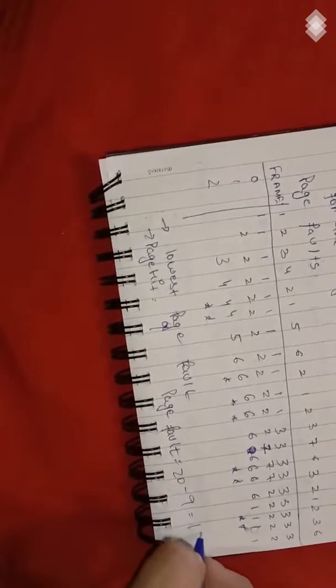So the number of page hits here are 1 2 3 4 5 6 7 8 9. So page fault is 20 minus 9, that is 11. So it is having the lowest page fault among others. So these are the 3 basic page replacement techniques.